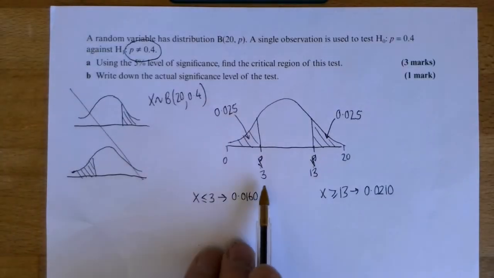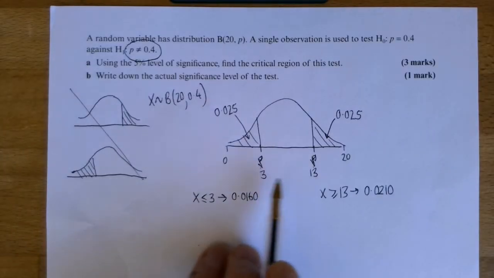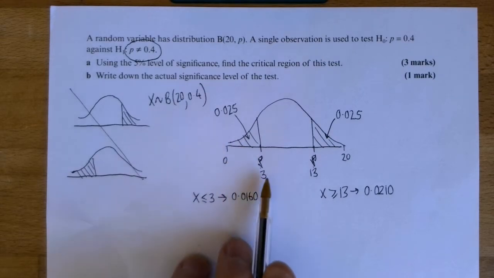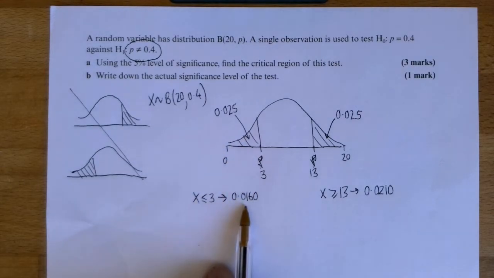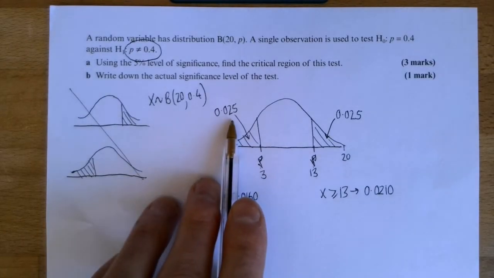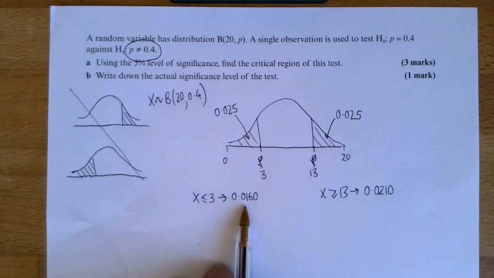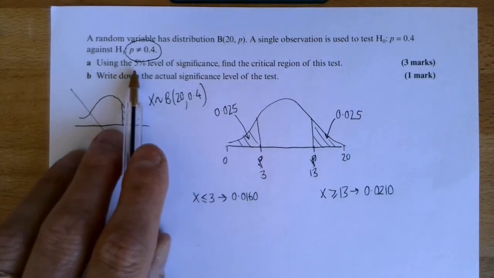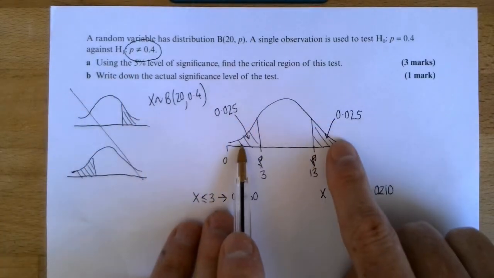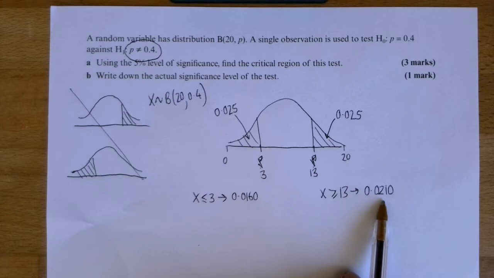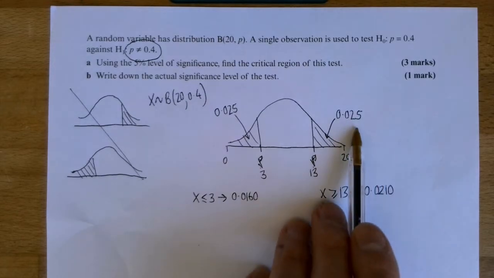Okay, I'm hoping you got 3 and 13. So when I looked at the lower tail, I found that a probability of between 0 and 3 gave me this. But if I did 0 to 4, I got a bigger value than that. So this is the first value that gives me a probability of less than 0.025. Remember, we've split that significance level into 2 halves. 13 to 20 gave me a probability that was just less.